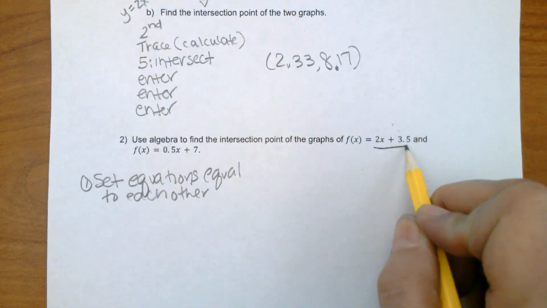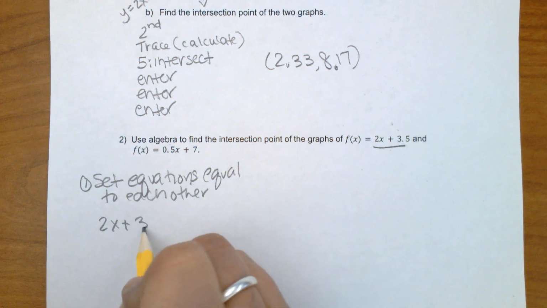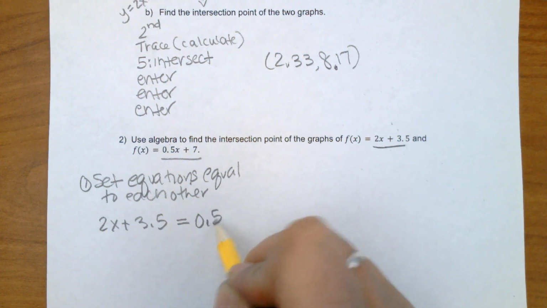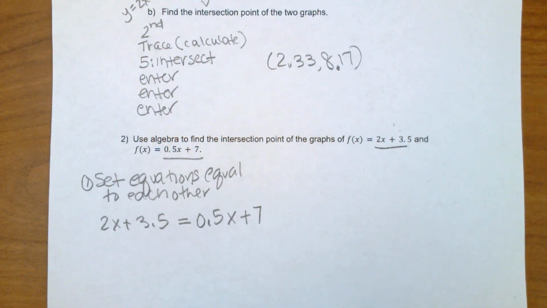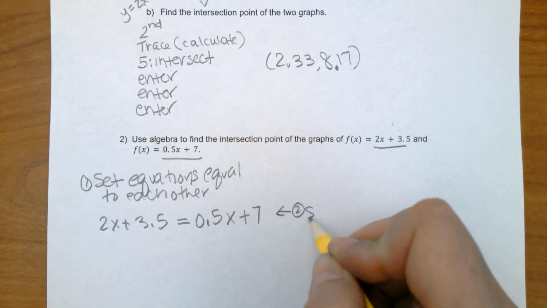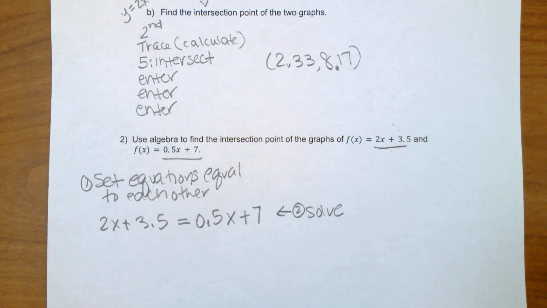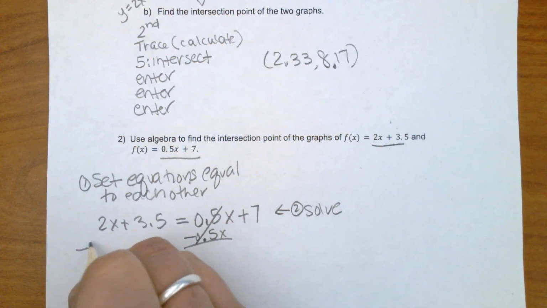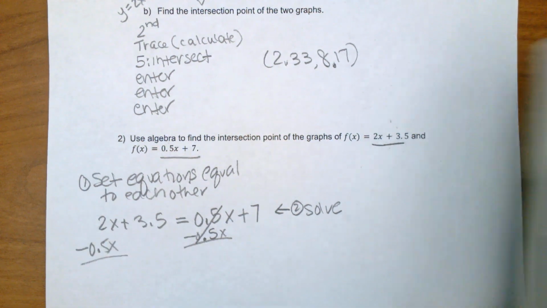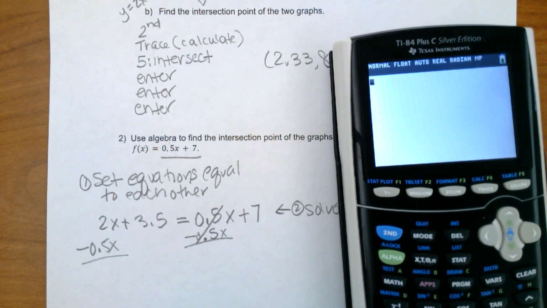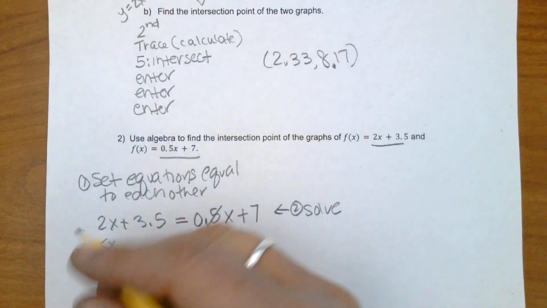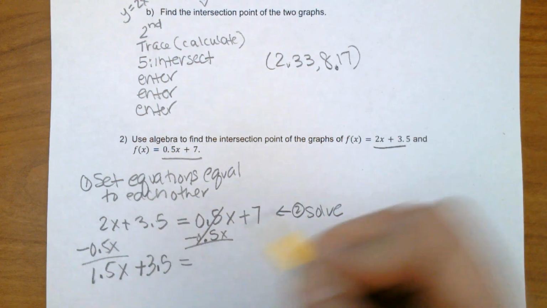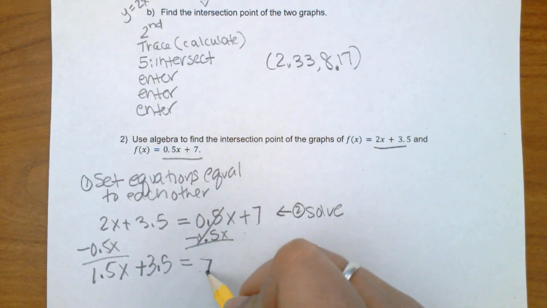What does that look like? So we have to take 2x plus 3.5, and we have to set that equal to 0.5x plus 7. Now after we do that, number 2 is to solve. So I'm using inverse operations here. So I'm going to minus 0.5x from both sides. And I can use a calculator for this. So 2 minus, I don't even need the calculator, everybody. It's 1.5. Come on. So 1.5x plus, bring your 3.5 down, equals, bring your 7 down.